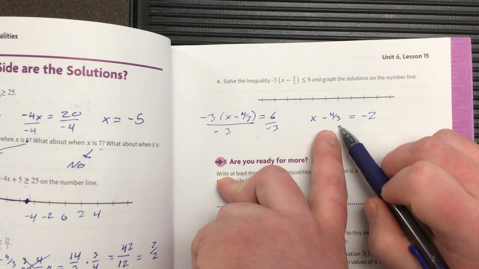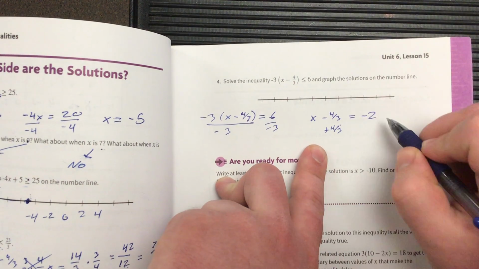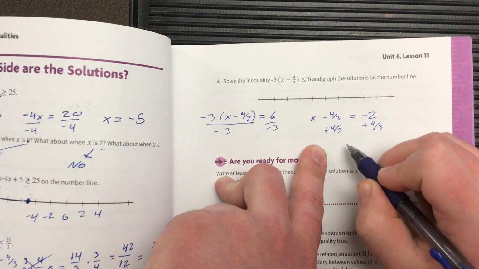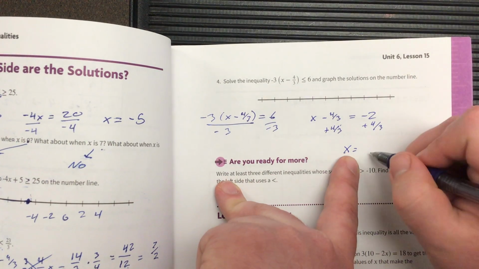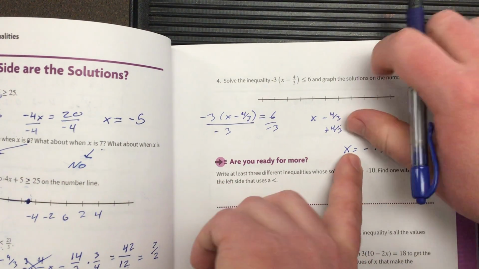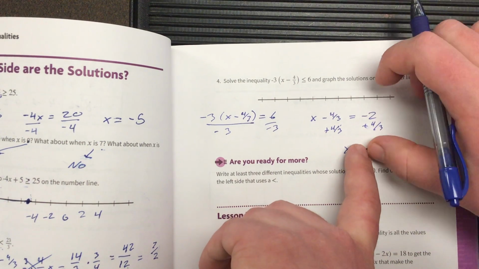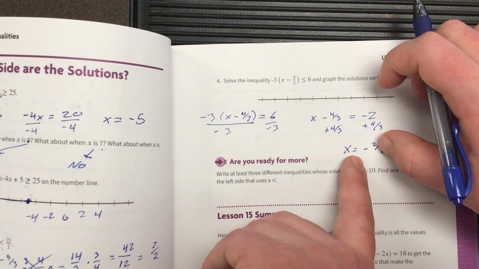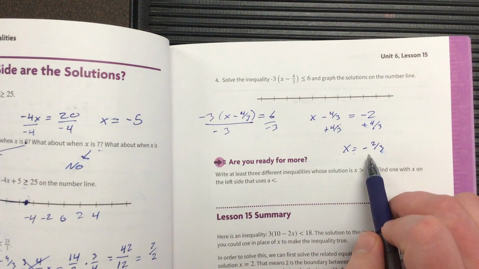Now what do we have to do with this number, Colin? Add 4/3. And what do we get equal for x? Chesney? -2/3. All right, this would be -6/3. And if we add 4/3 to that, we'd end up at -2/3. You okay with that? All right, so now we have x equals -2/3.